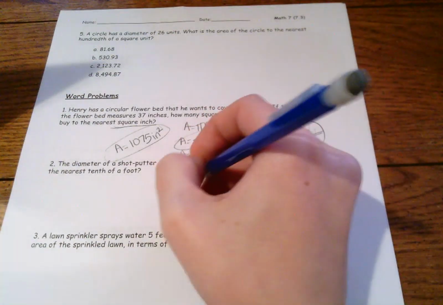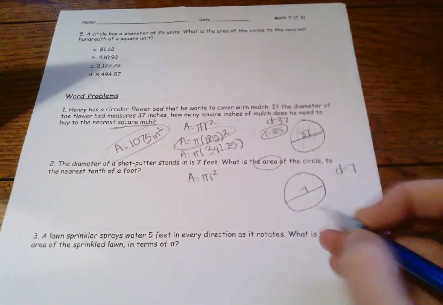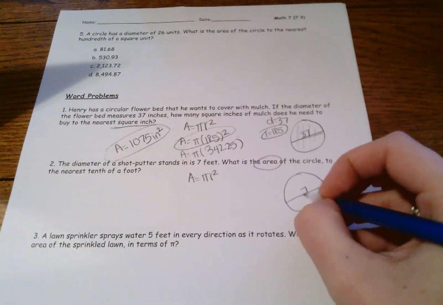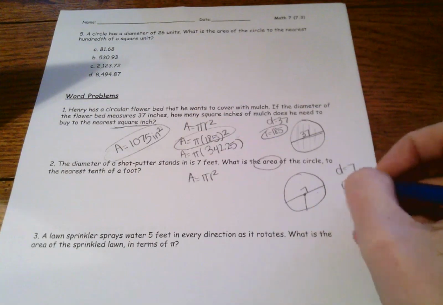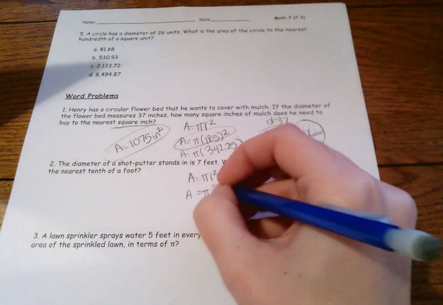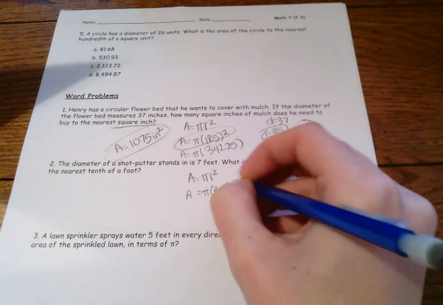So I have area equals pi r squared. I don't know my radius. Remember, my radius is half my diameter. So half of 7 is 3.5. So I have my area equals pi times r, which is 3.5 squared.